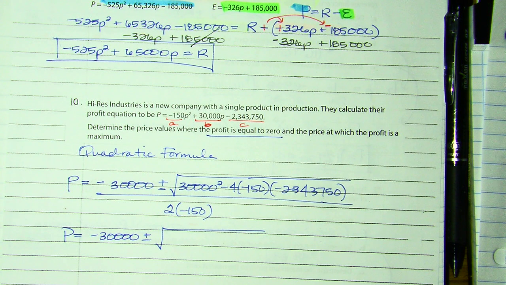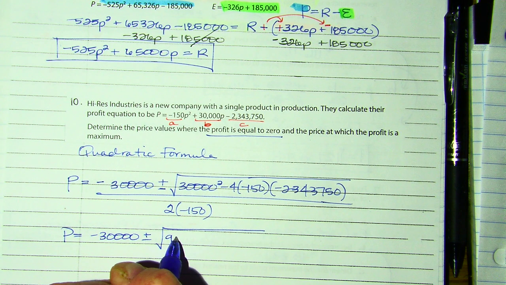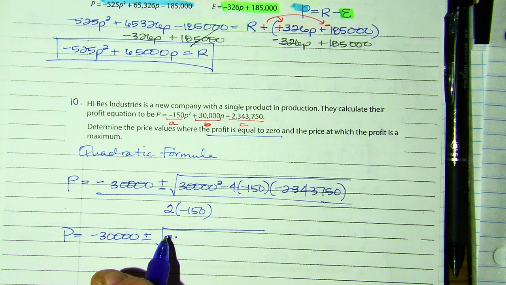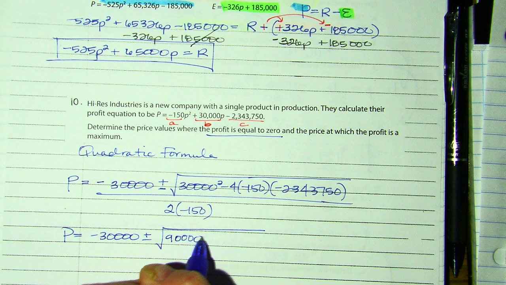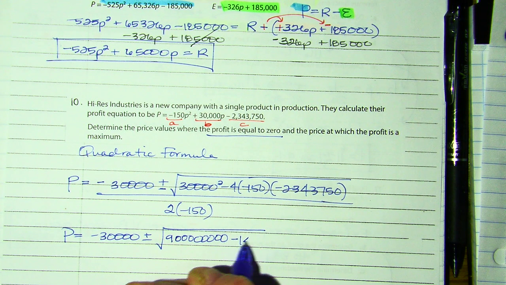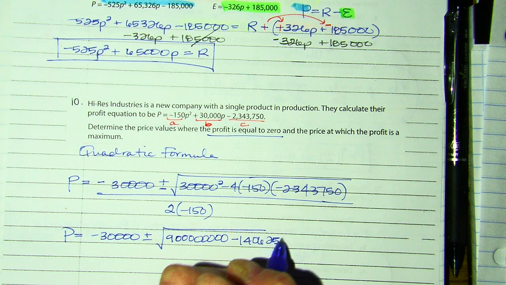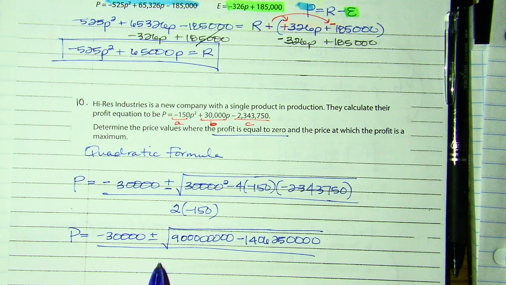30,000 squared gives me 900,000,000. Negative 4 times 150 times negative 2,343,750. Minus 1,406,250,000. Sorry, I'm having to do this in steps. All over negative 300.